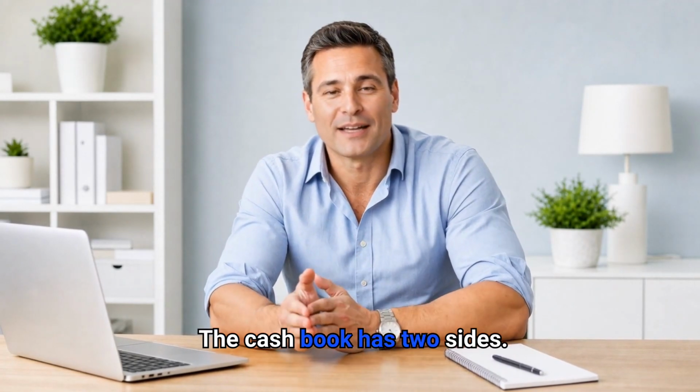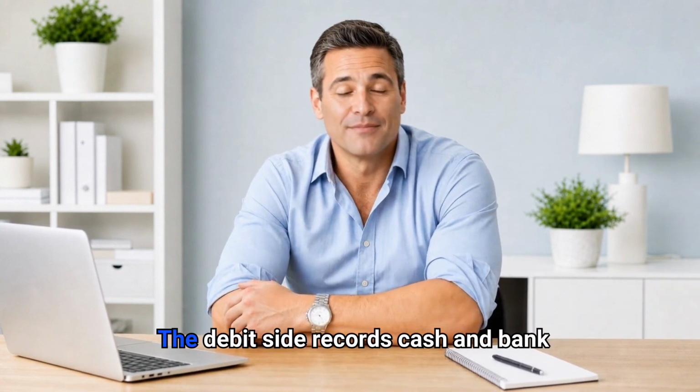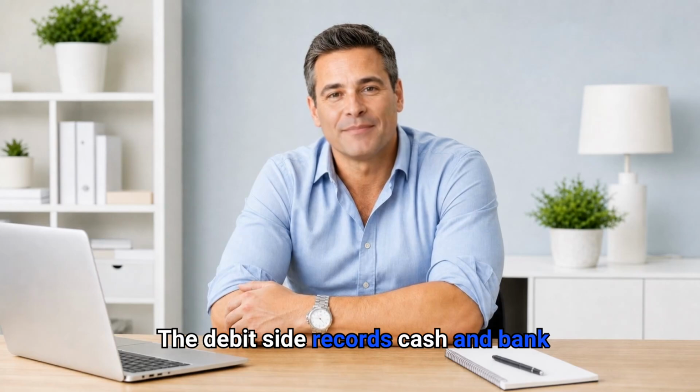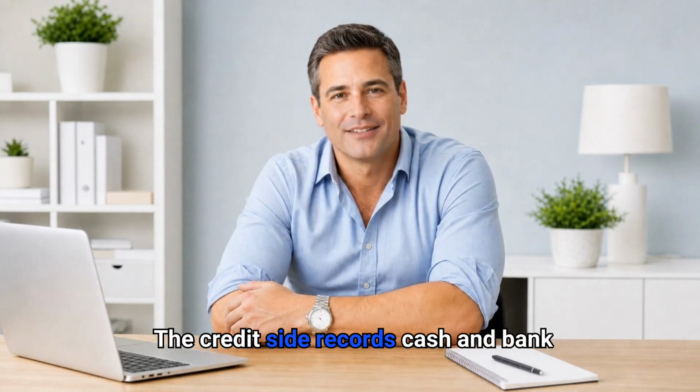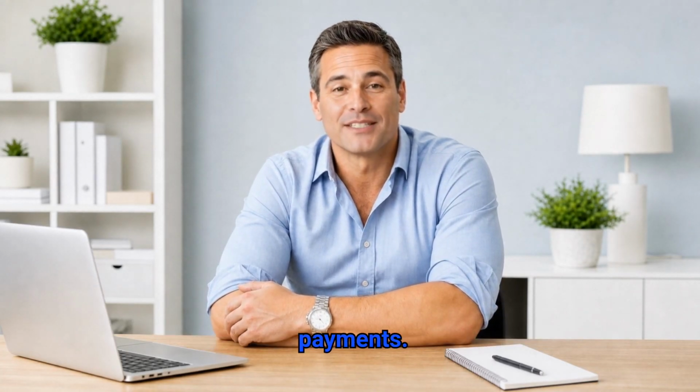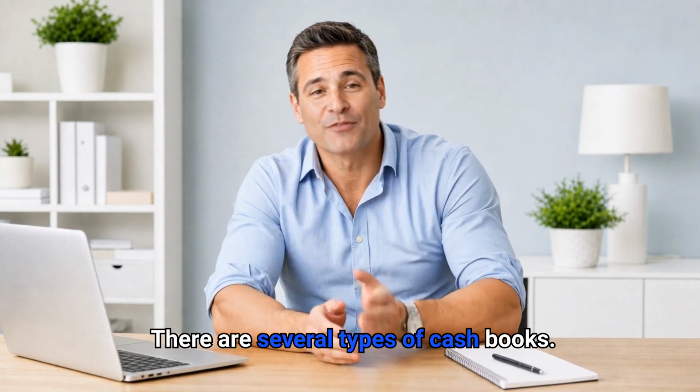The Cash Book has two sides. The debit side records cash and bank receipts. The credit side records cash and bank payments. There are several types of cash books.